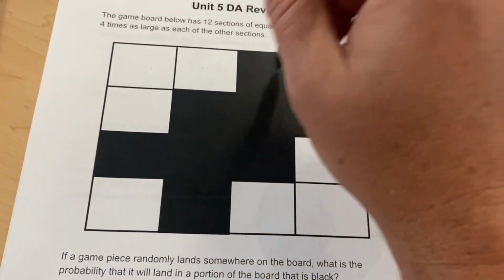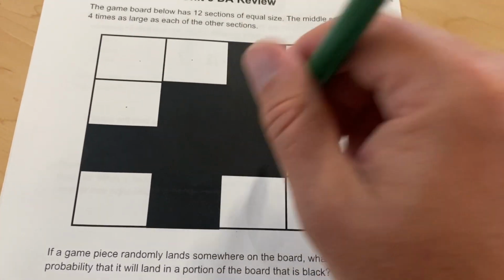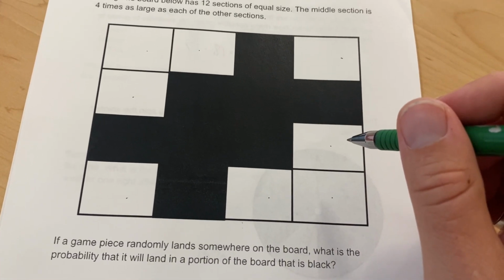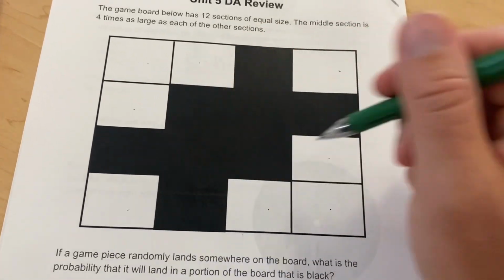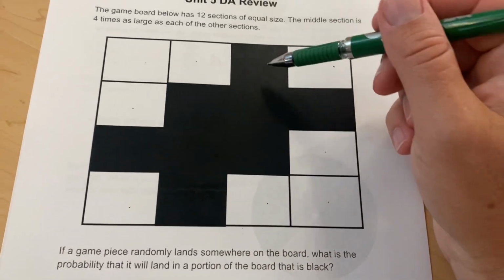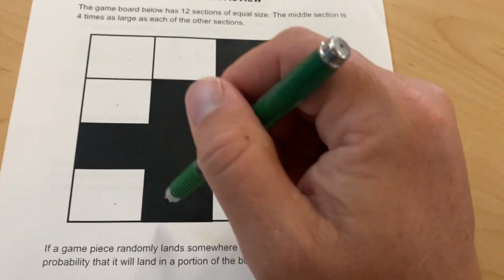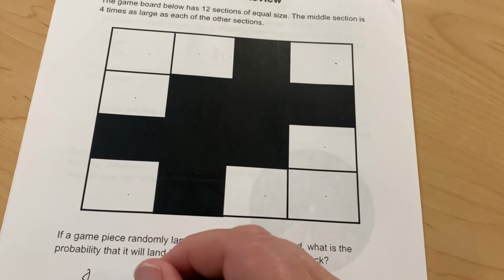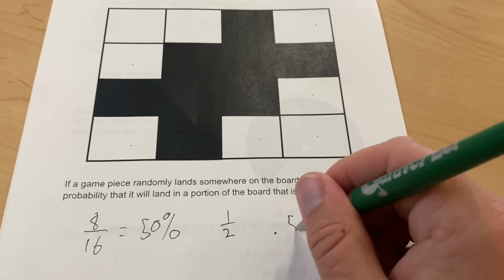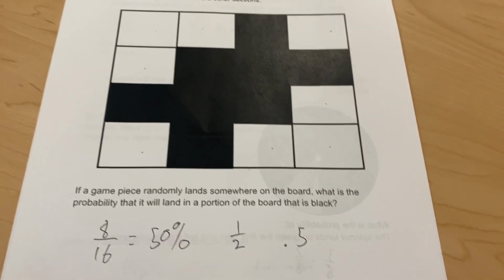So we go 1, 2, 3, 4, 5, 6, 7, 8, 9, 10, 11, 12, 13, 14, 15, 16. So the 12 of equal size, the middle section 4 times as large. You could honestly just break this down by the rows and columns and just say that this is 16 spaces. So out of 16, we've got 1, 2, 3, 4, 5, 6, 7, 8. That's 8 out of 16, or I know that one pretty easy offhand. That one's 50%, or 1 out of every 2, or 0.5, or however they want you to express that.